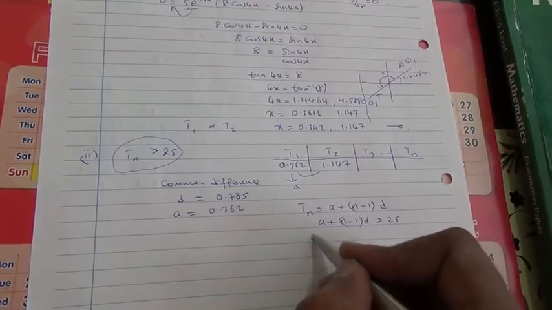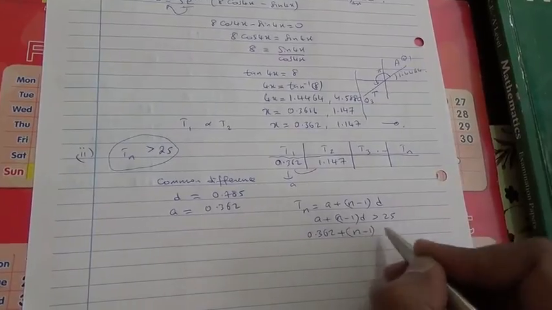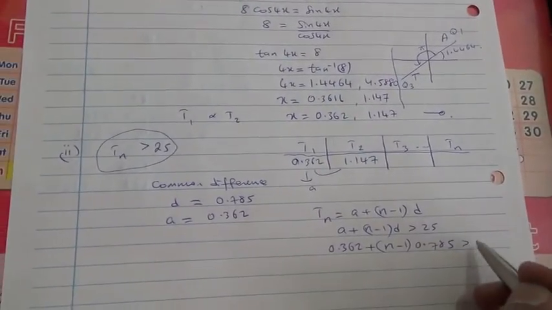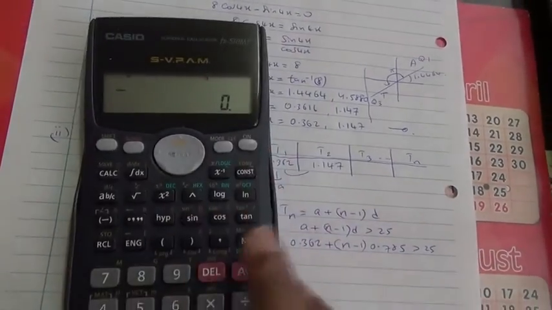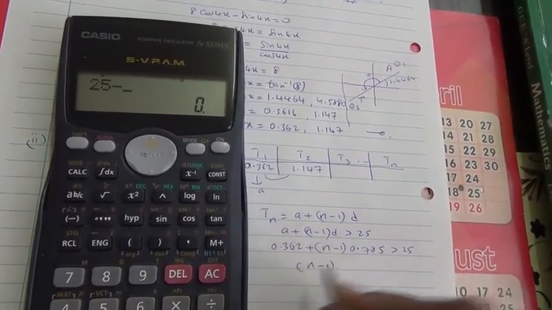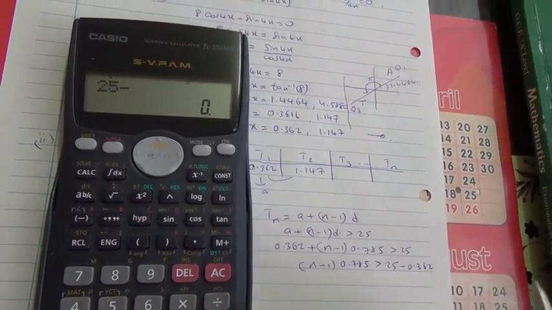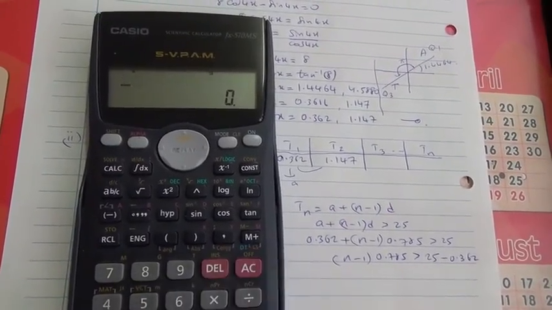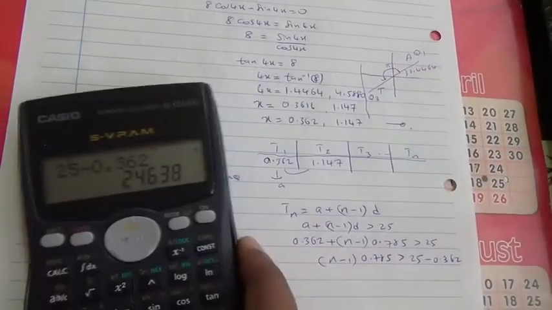And a is 0.362 plus n minus 1 times d. The common difference is 0.785, and all of that is going to be greater than 25. I can send this to the other side, so n minus 1 times 0.785 is greater than 25 minus 0.362, which is 24.638.